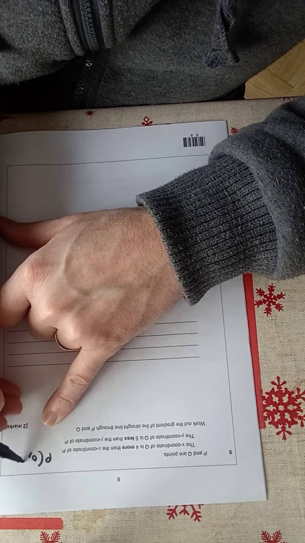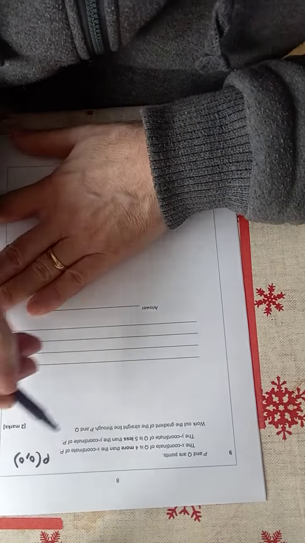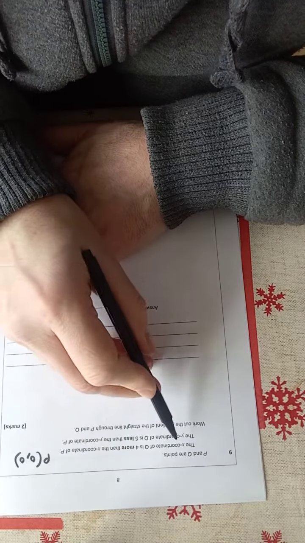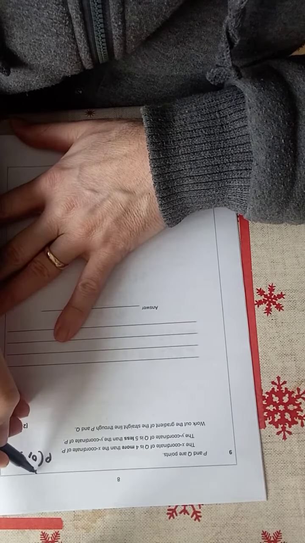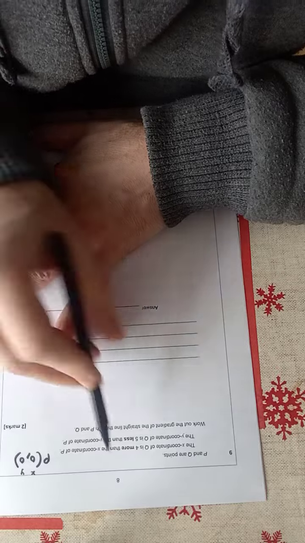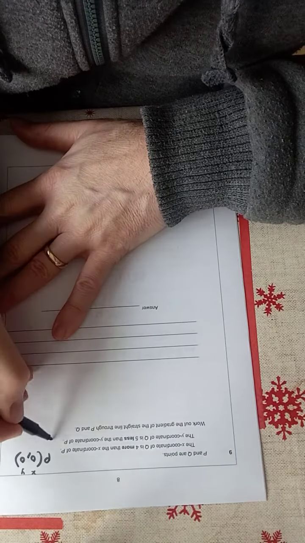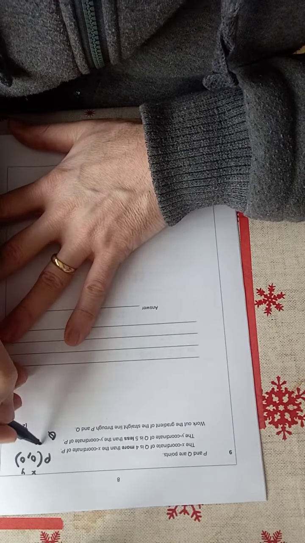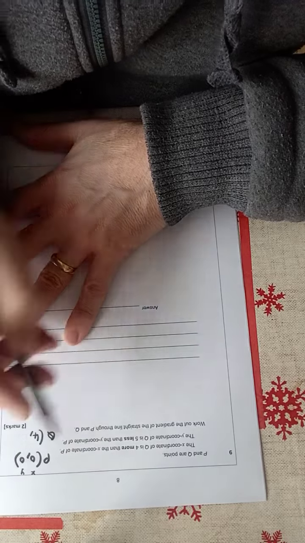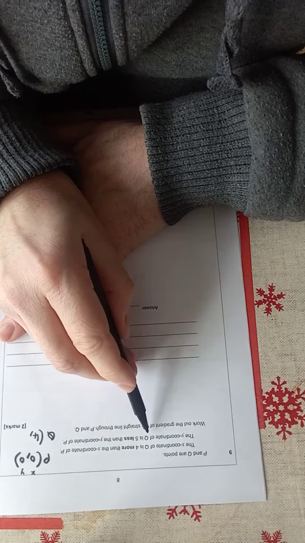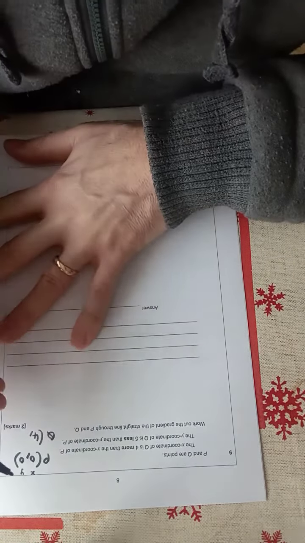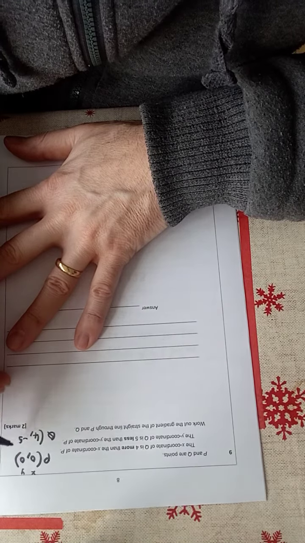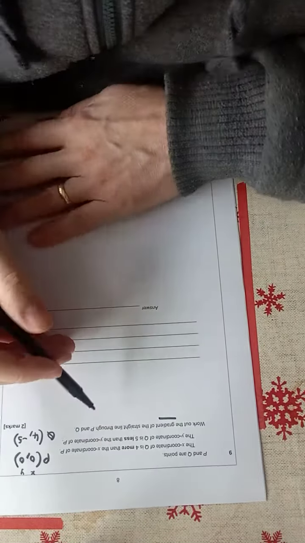I'm going to make p be (0, 0), and I'm going to draw a little picture. If p is (0, 0), this is always x and y, alphabetical order for coordinates. The x-coordinate of q is 4 more than the x-coordinate of p, so we're going to call that 4. And the y-coordinate of q is 5 less than the y-coordinate of p, so that would be -5. We've got to work out the gradient.